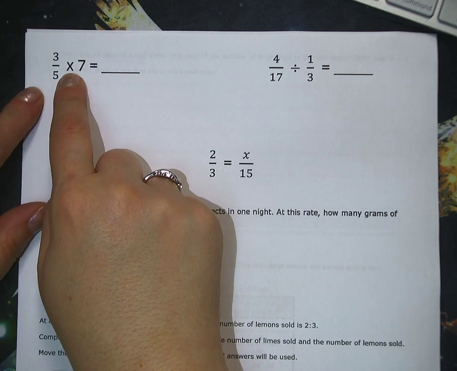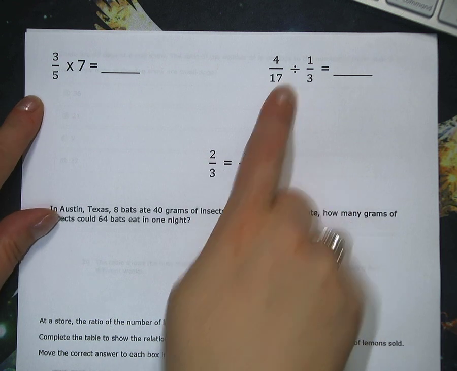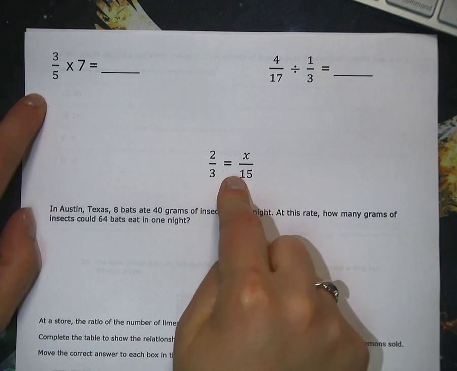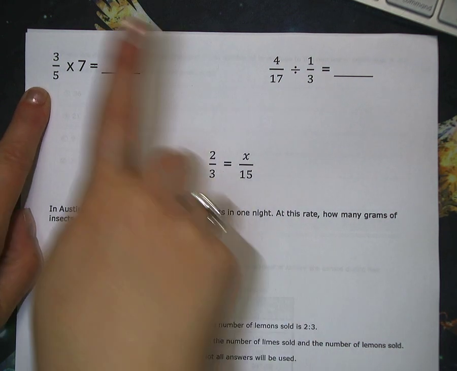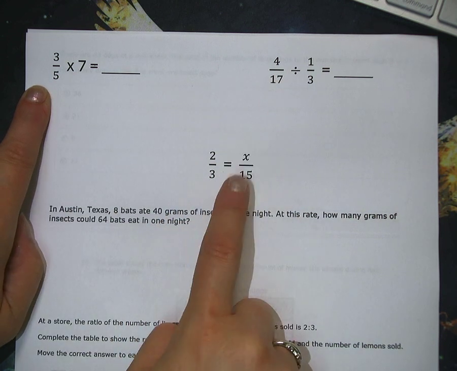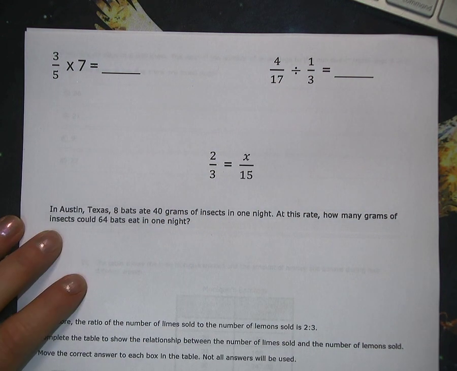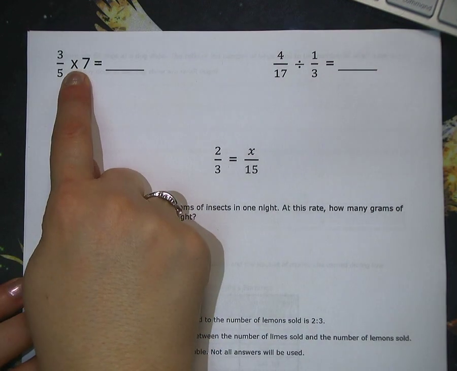If it's multiplying, we have a rule for multiplying. If it's dividing, we have a rule for dividing. And if it's equal, we have a rule for equal. So make sure that when you see fractions set up side by side, you look to make sure you know what strategy, what rule, we are using for that symbol. So let's start with our multiplication symbol.